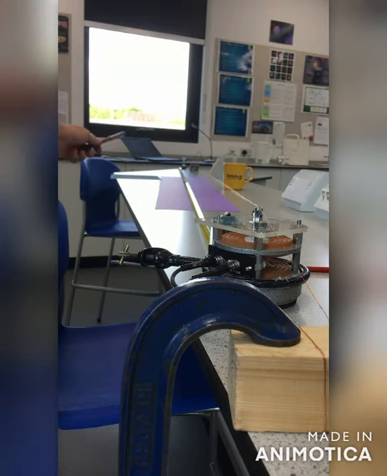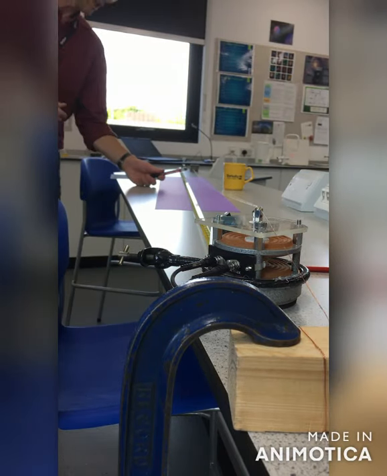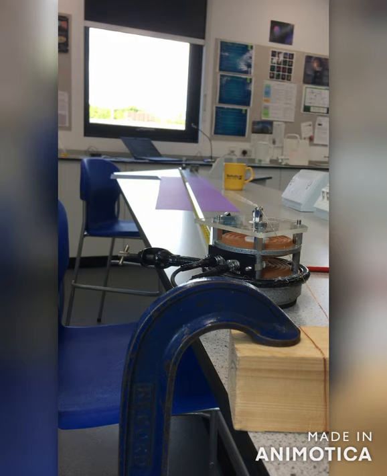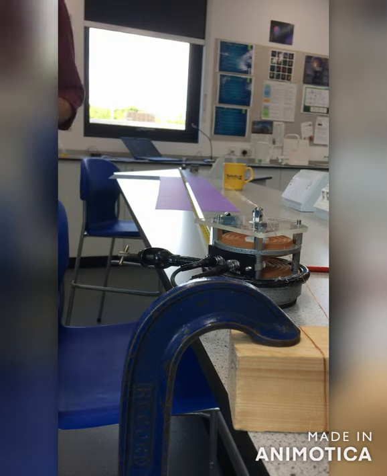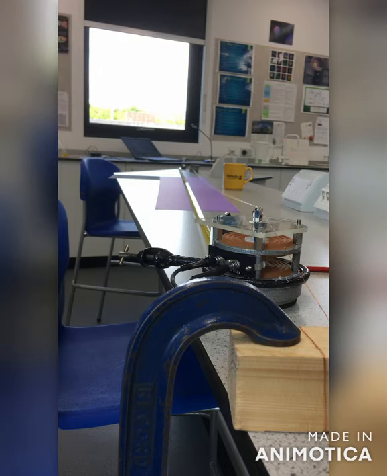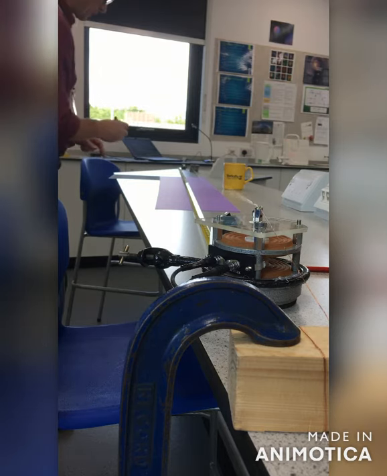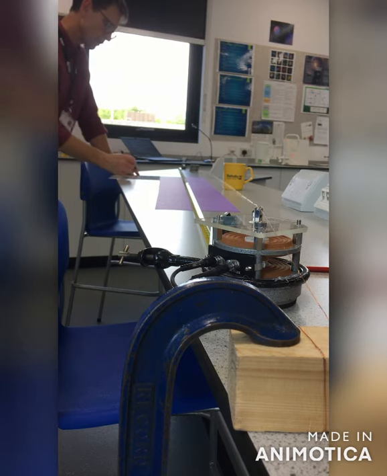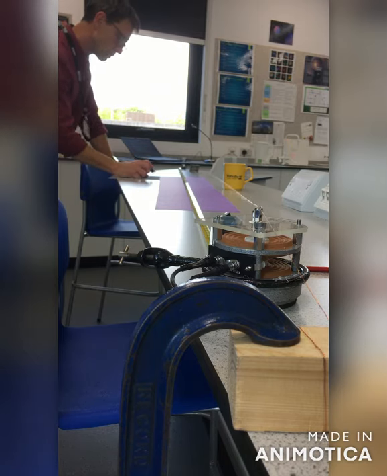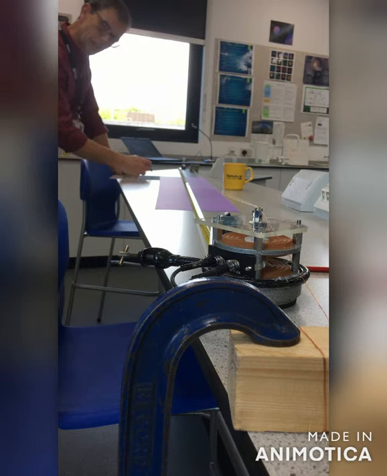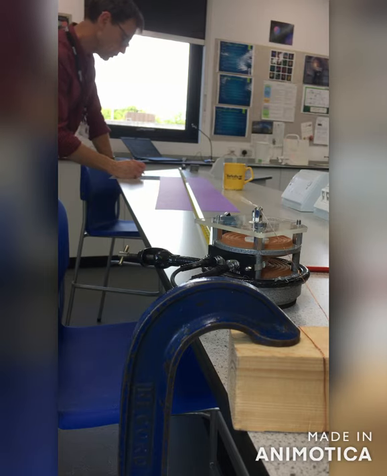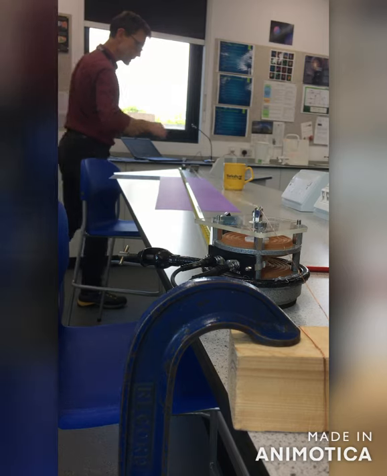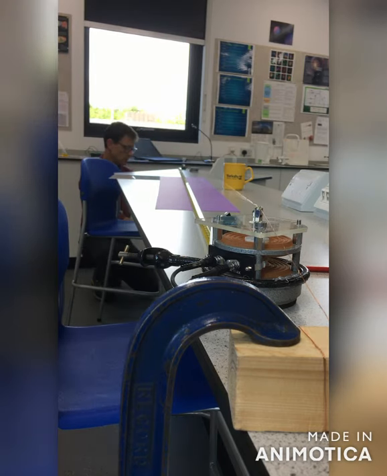So again, we've got the node in exactly the same position, which is at 131-ish centimeters for a half wavelength. So in terms of our frequency, I've now gone up to 54 hertz. So I've gone up by 10 by increasing the mass on the end by around about 50%. So 54 hertz. Now if we go up again, we'll go up to 800.